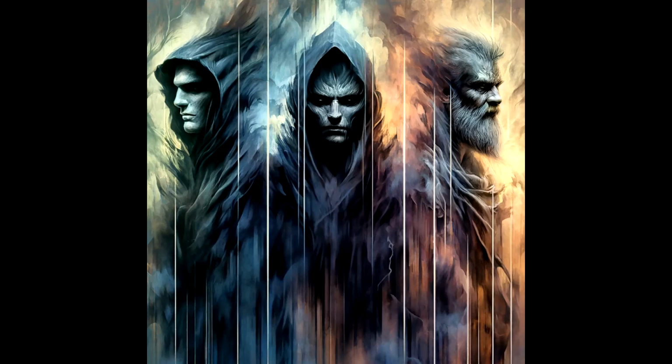Let's get started with the classic villain. We've got tons of examples, like Voldemort from Harry Potter, or Darth Vader, before his redemption, or even Cruella de Vil. These are characters that just seem to revel in being bad. So what is it that unites these characters?